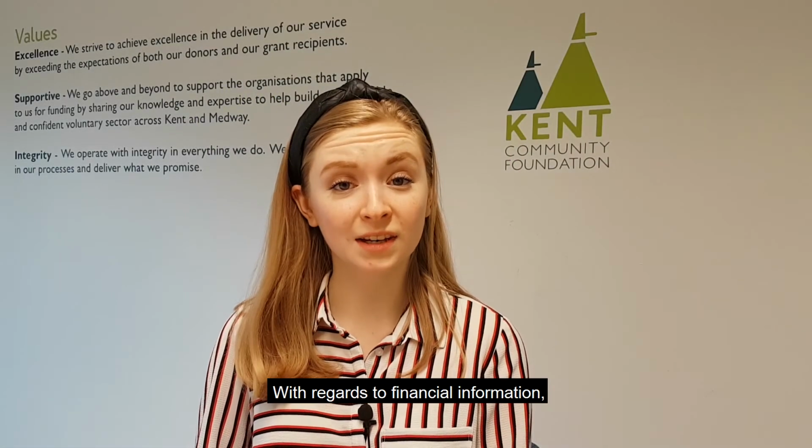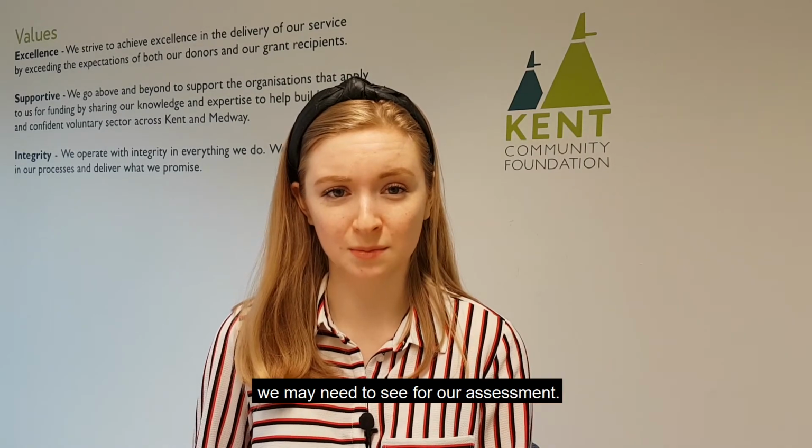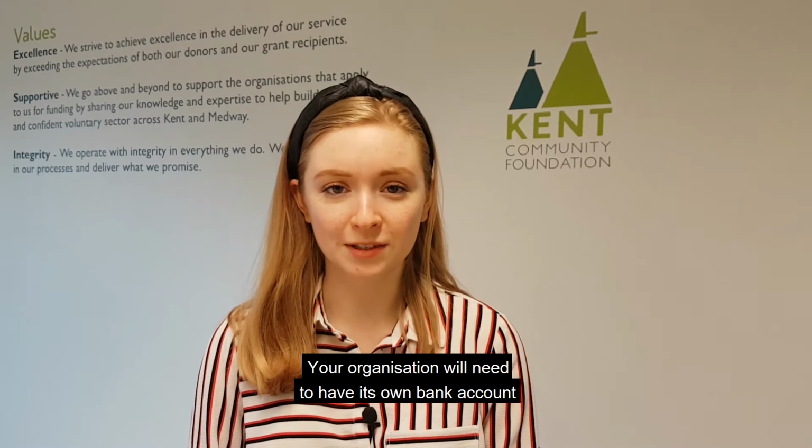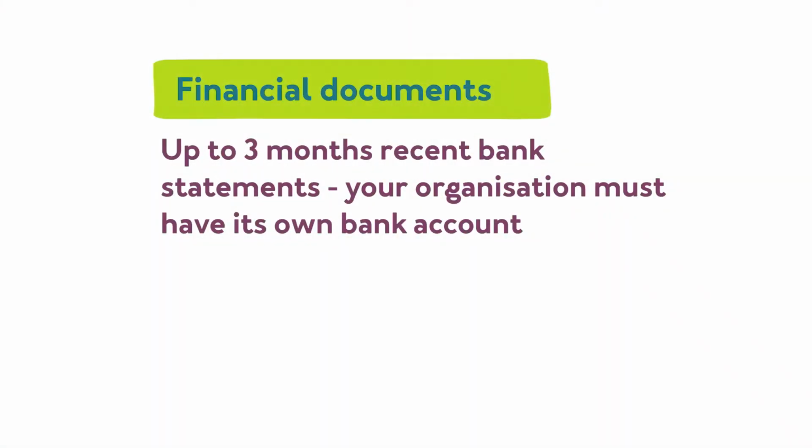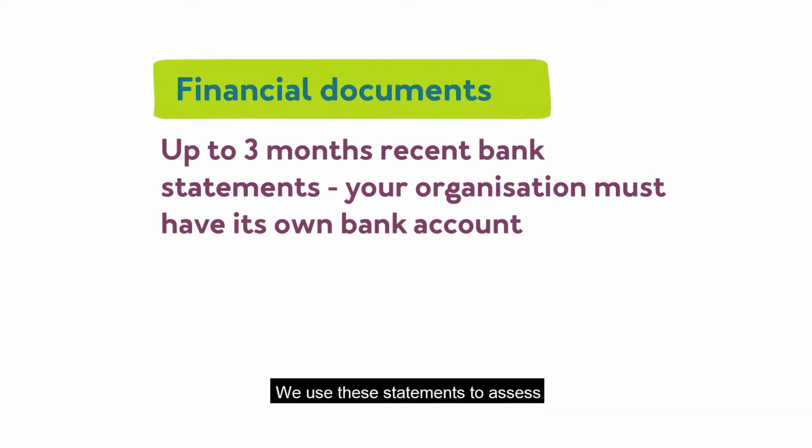With regards to financial information, there are certain documents we may need to see for our assessment. Your organisation will need to have its own bank account to be eligible to apply for funding. As such, we may ask to see up to 3 months of recent bank statements from this account. We use these statements to assess that money is moving in a healthy way in and out of your account, as well as to verify your bank details if we need to make a payment.